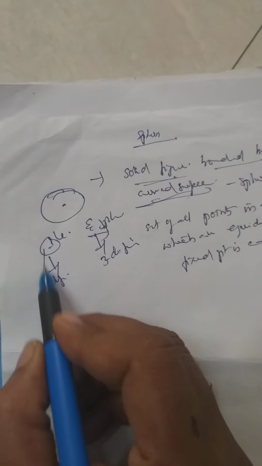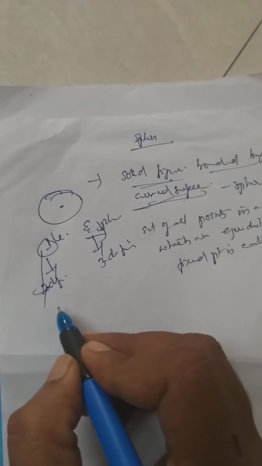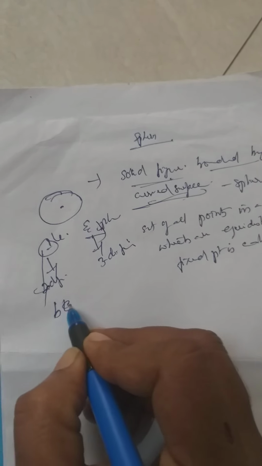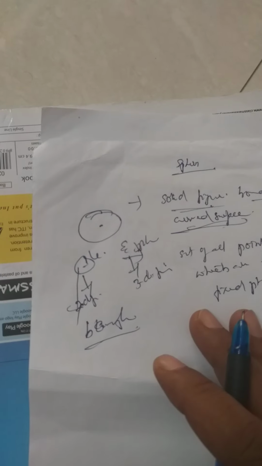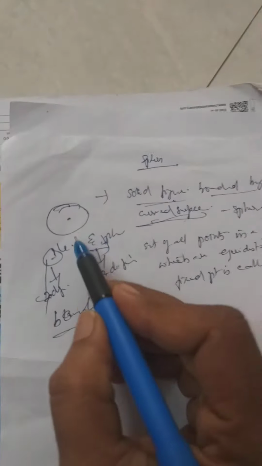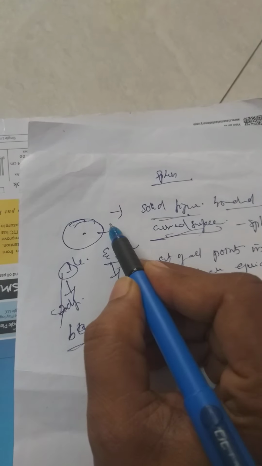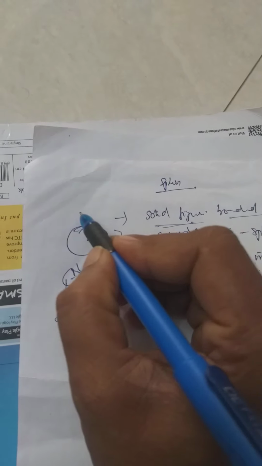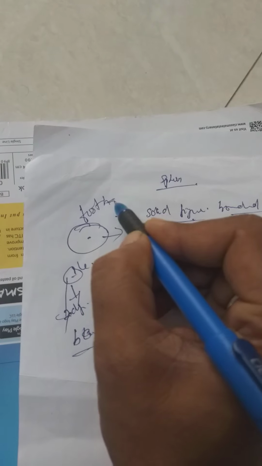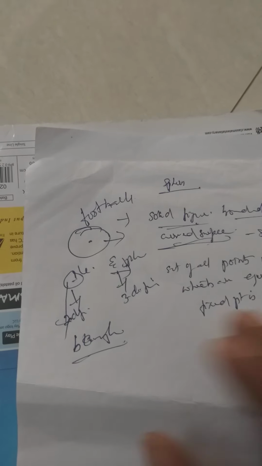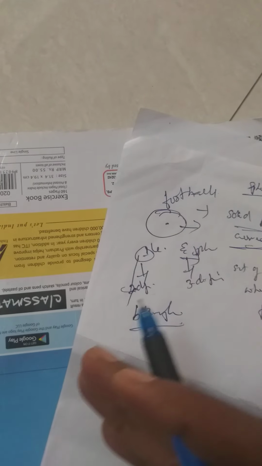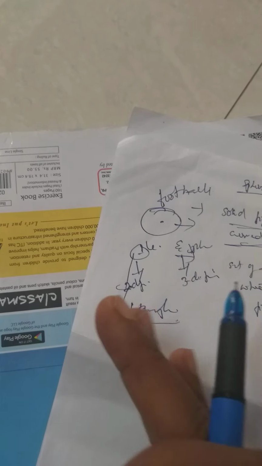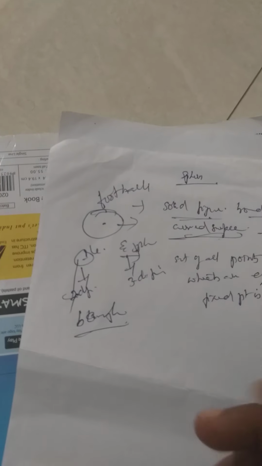Now what are the examples of a circle? The example of a circle is, say, a bangle. Bangle is an example of a circle. What about the example of a sphere? This is a football. An example of a sphere is a football. Now we can easily find the difference between a circle and a sphere.